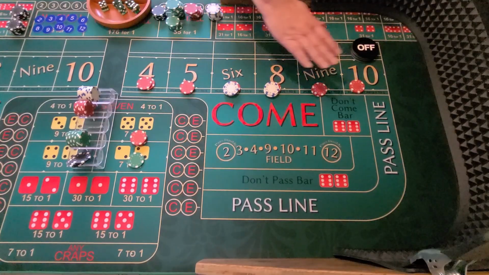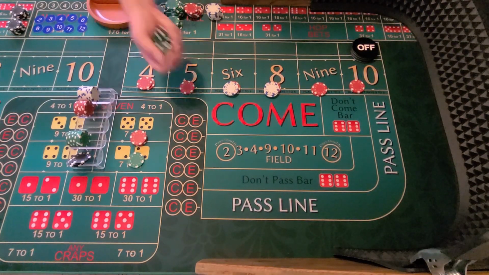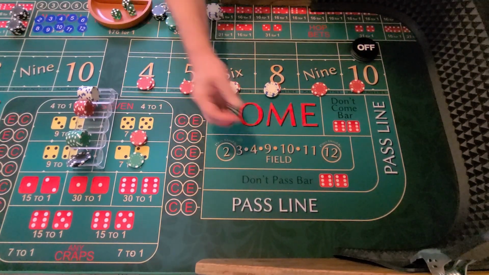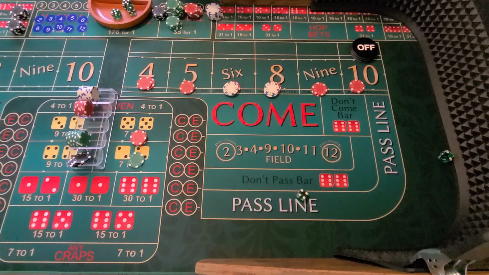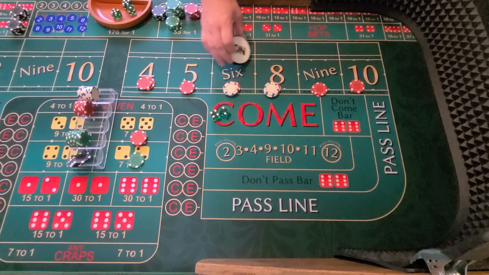Puck is off. Just pretend that's not there. And we'll get a set of dice, green. Hopefully they show up. I believe they do. And we'll set a point. All right, 2 by 4, 6. 6 will be our point.